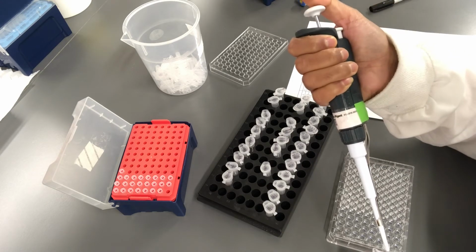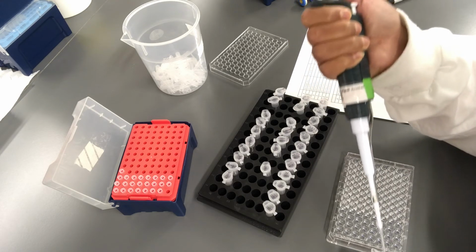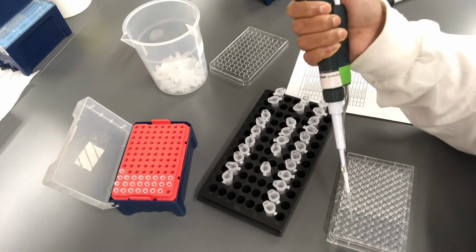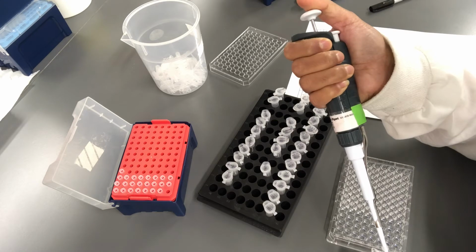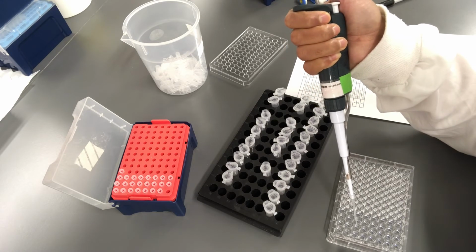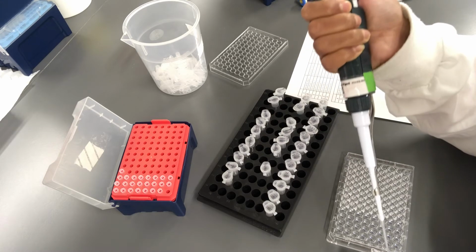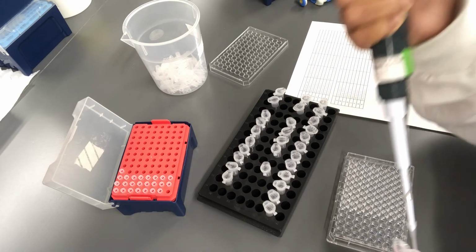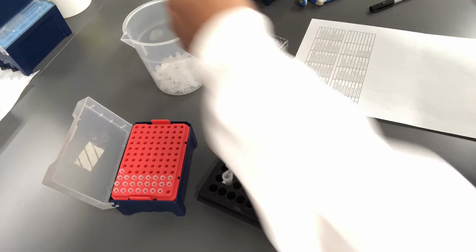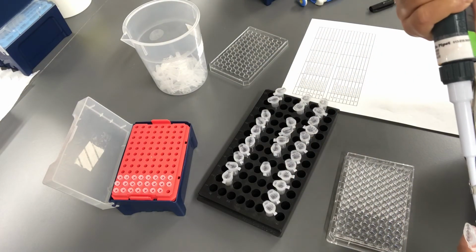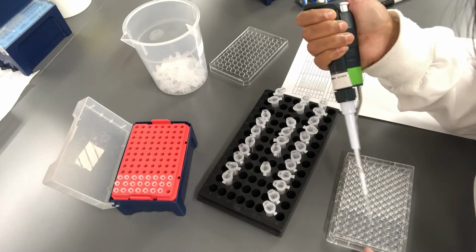While pipetting, if you touch the media with the pipette tip, you should change the tip. So it was 2E that shouldn't have the bacterium, so I'm going to avoid that.